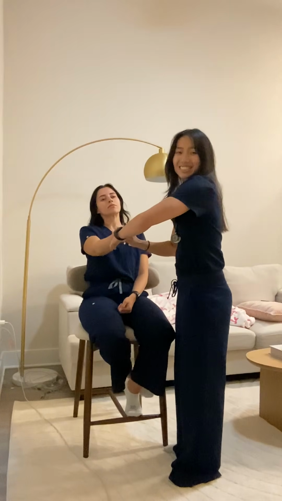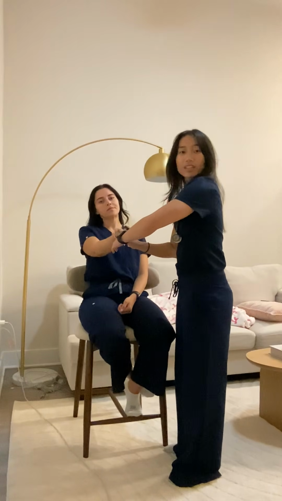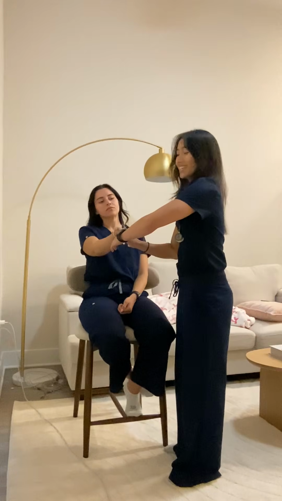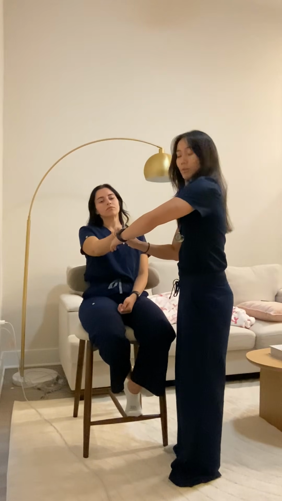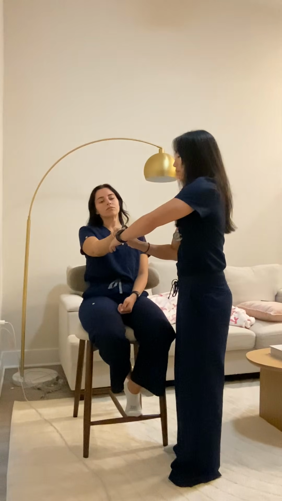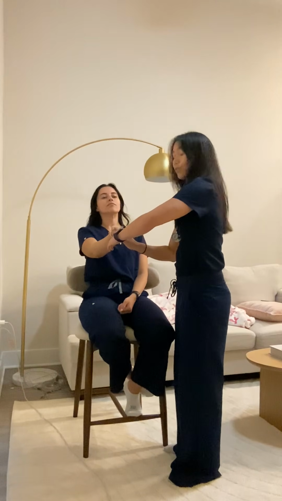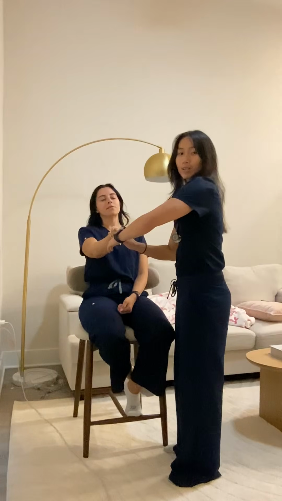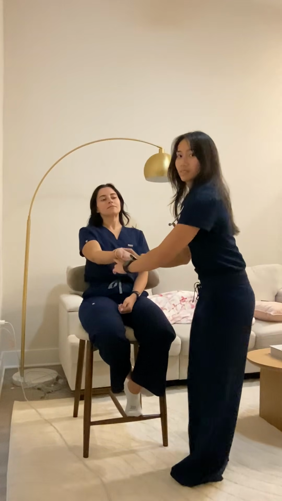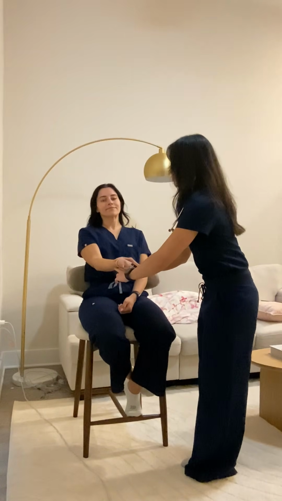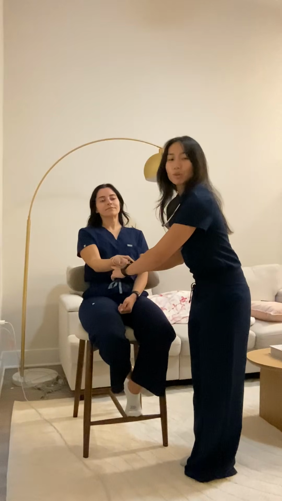Perfect. And then at this time, I will also ensure that there is adequate exposure of the chest, and keeping the pads of my middle and index finger on that radial pulse, I will also check for the rate, rhythm, and depth of respiration, ensuring there is adequate visualization of the chest, counting for 15 seconds and multiplying by 4.